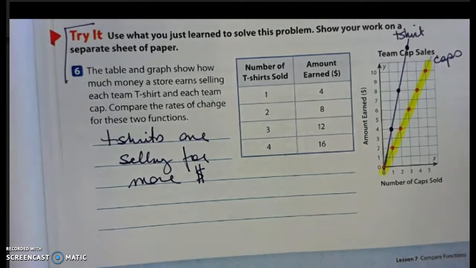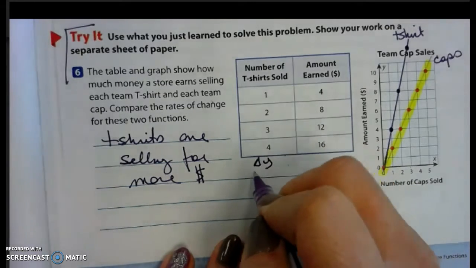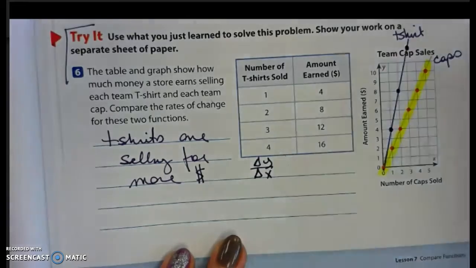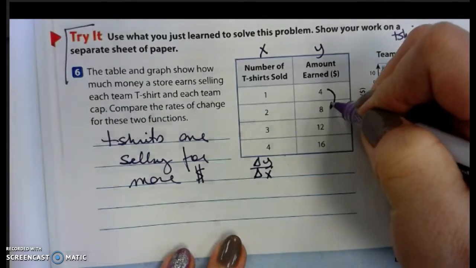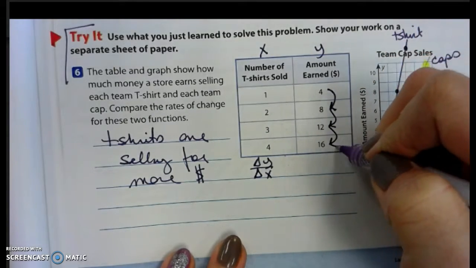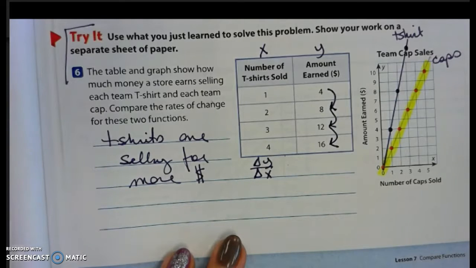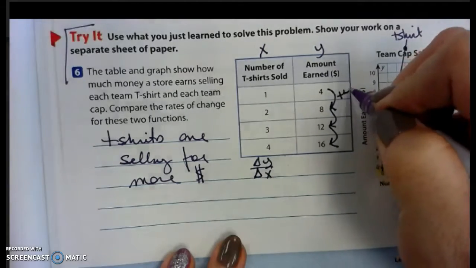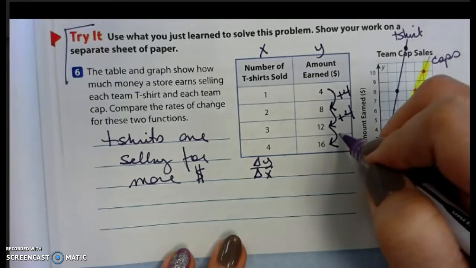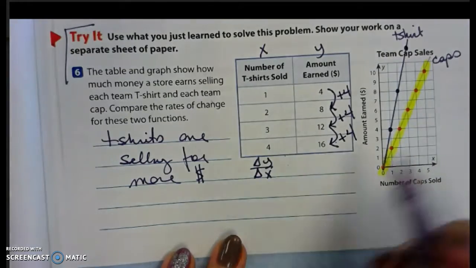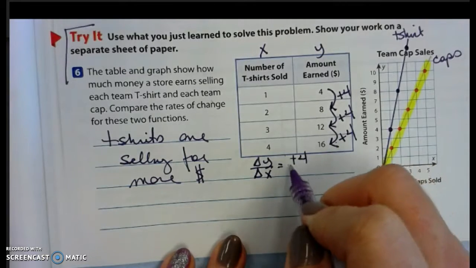Now, if we wanted to be specific, we would calculate the rate of change. Remember, rate of change is change in y over change in x. Delta y over delta x. Y's and x's. What is the change from 4 to 8 to 12 to 16? What's happening at each interval? How do I go from 4 to 8? Plus 4. How do I go from 8 to 12? Plus 4. How do I go from 12 to 16? Plus 4. So my delta y is positive 4.